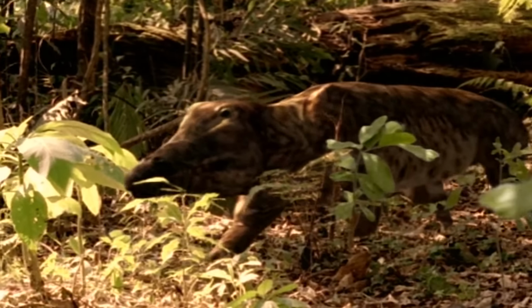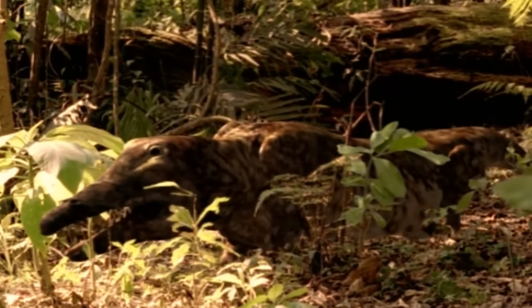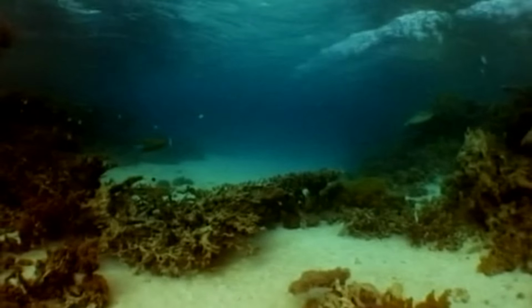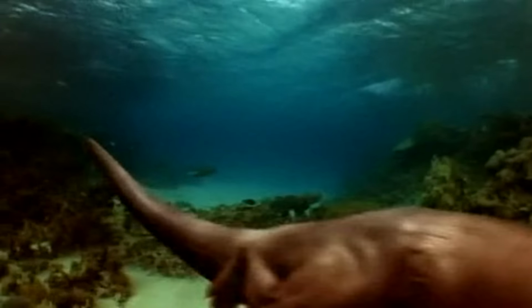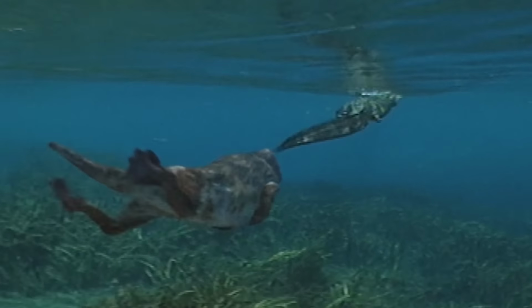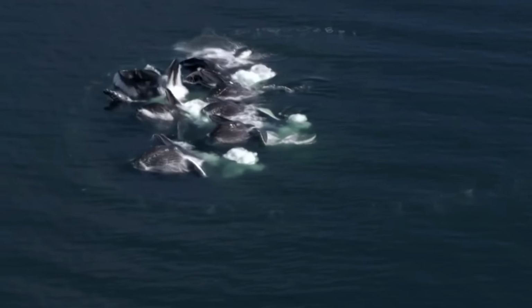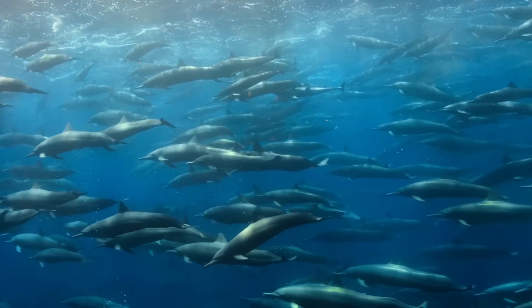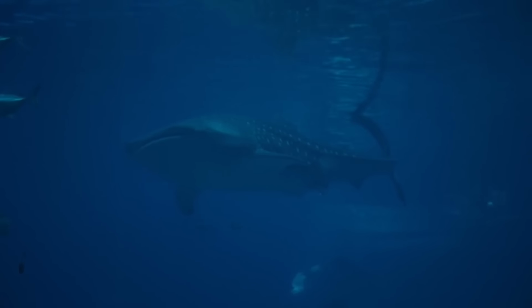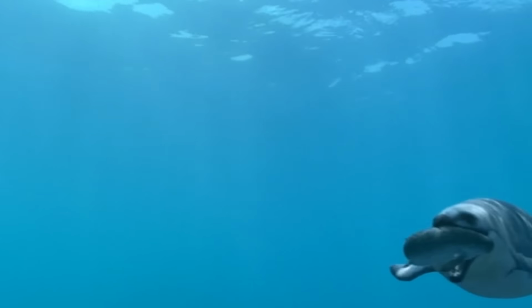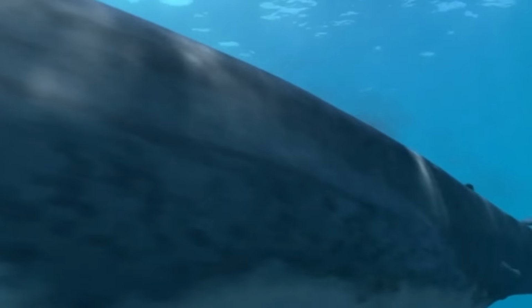These are the descendants of land mammals, cetaceans. Unlike fish, whose spine bends in a horizontal plane when swimming, in cetaceans it moves in a vertical plane. Modern whales and dolphins cannot live on land and look very unusual compared to land mammals. How did land animals turn into sea monsters? Now you will understand everything.